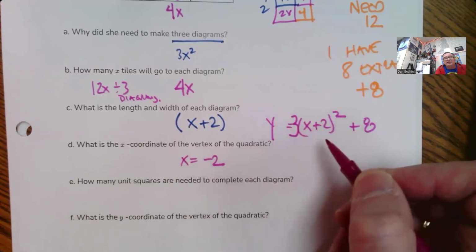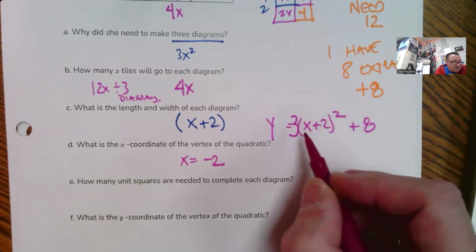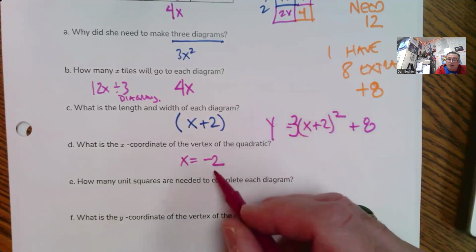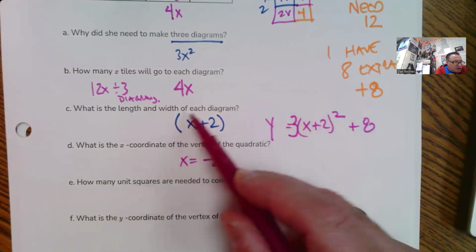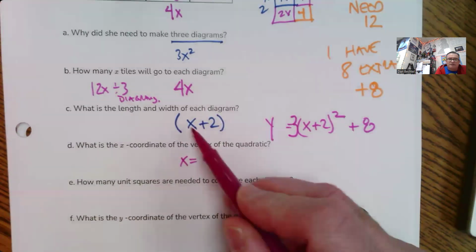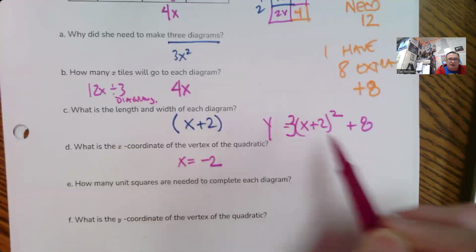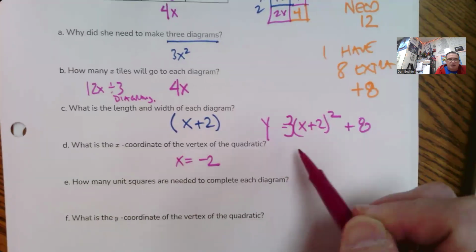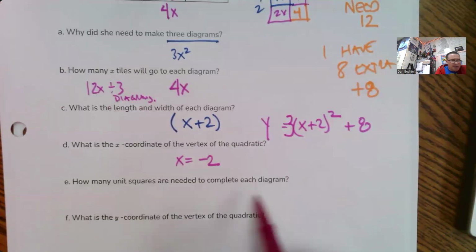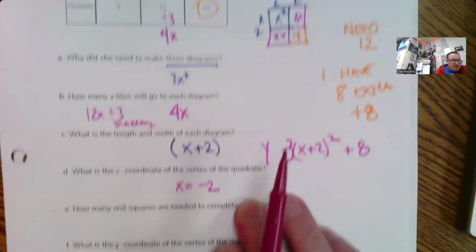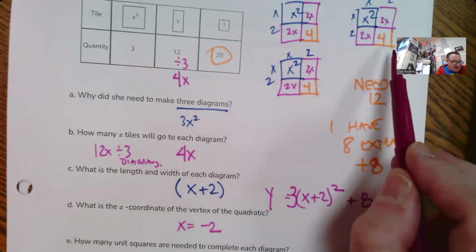Now, here's the part that's really interesting to me. The fact that this is the x plus 2, and I need it right there to have a -2, I actually could have already done that because of the length and width of each diagram if I wanted to. I could have done this without writing it in the format. This just gives me more information. So when they ask about how many unit squares are needed to complete the diagram, when we completed the square, we kind of already did that.